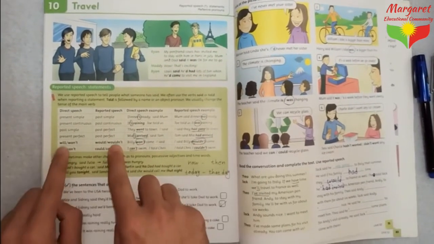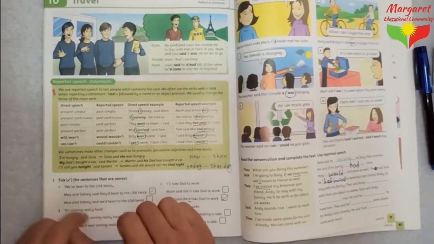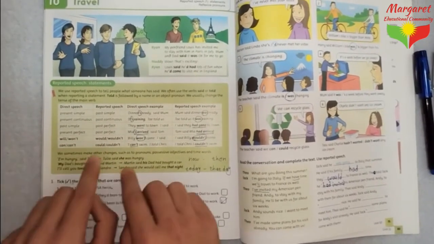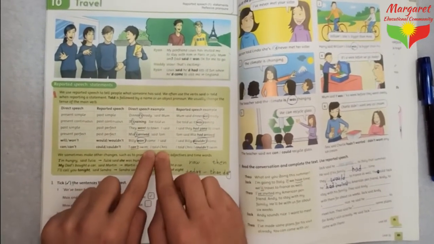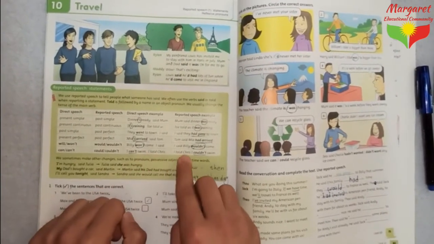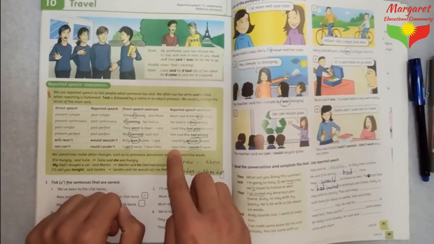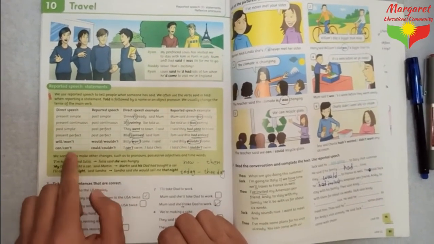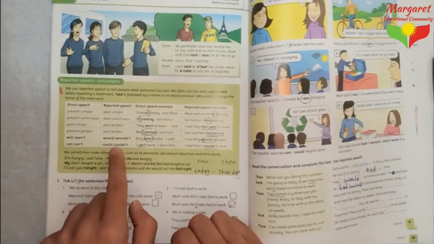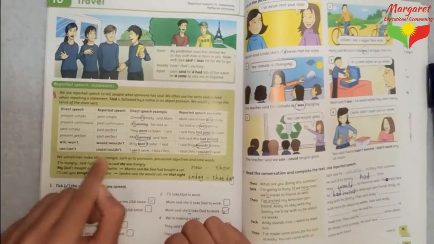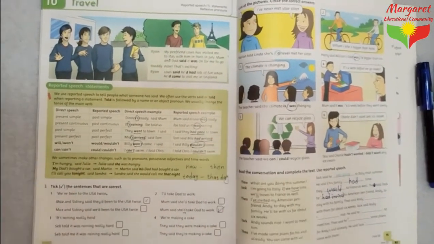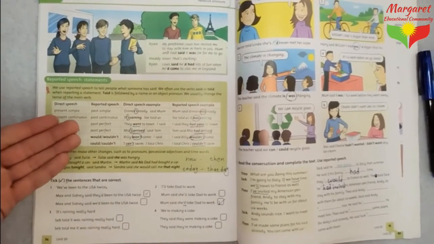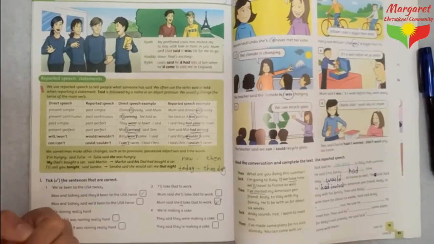So you have to memorize these. You have to memorize these, guys. Can to can't. I can't swim. I told Chris, we write this down again, I couldn't swim. Okay, so we change can to could, can't to couldn't. Guys, this is important and I want you all to memorize this. Okay, it is very easy.